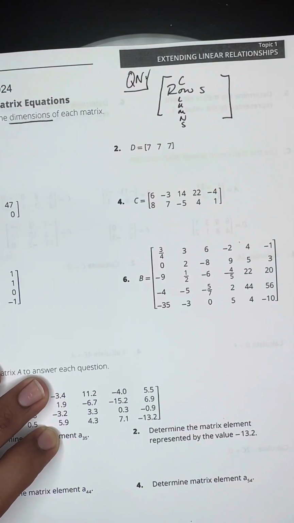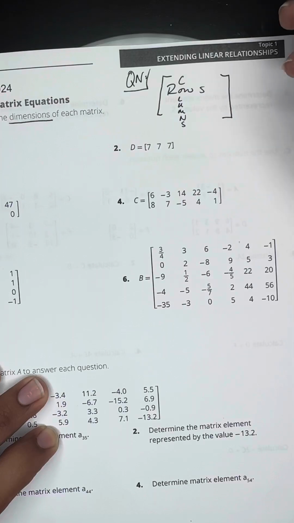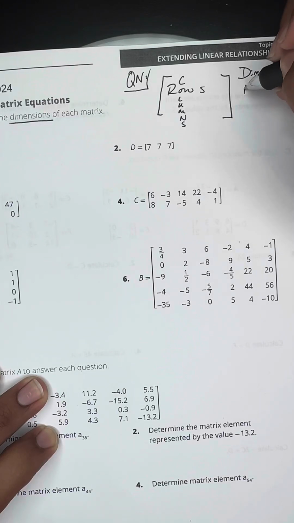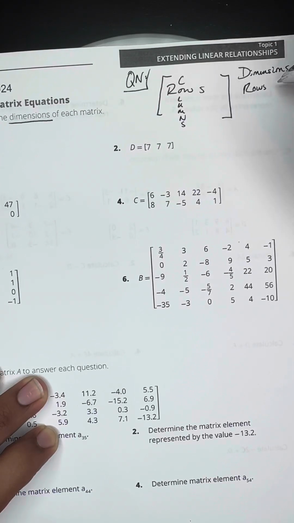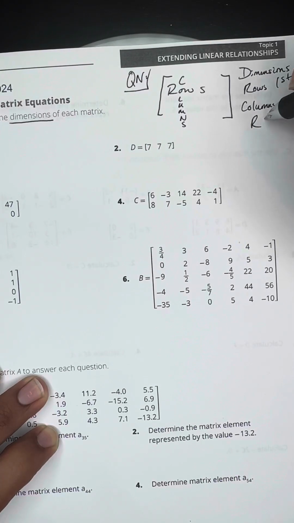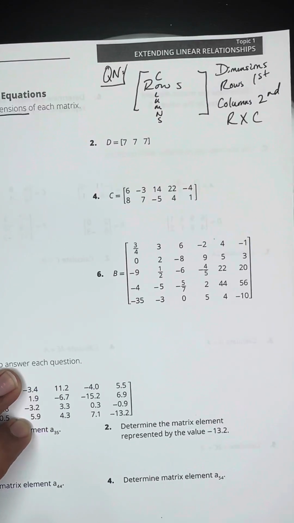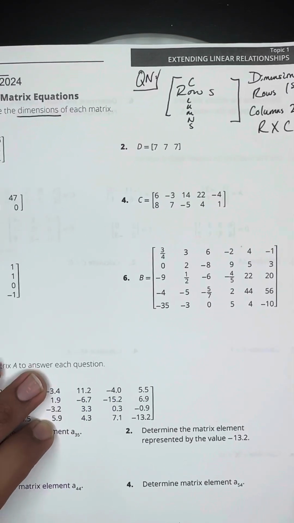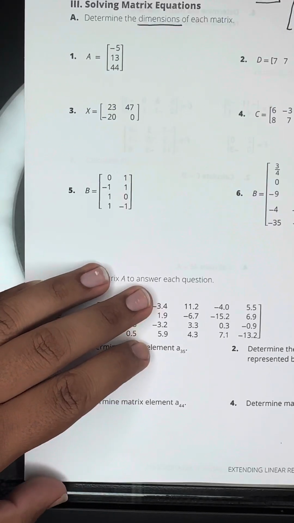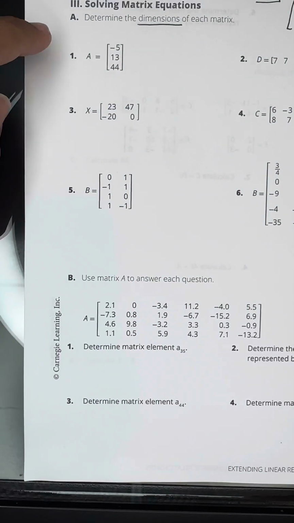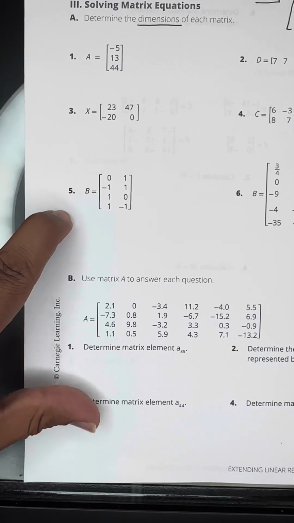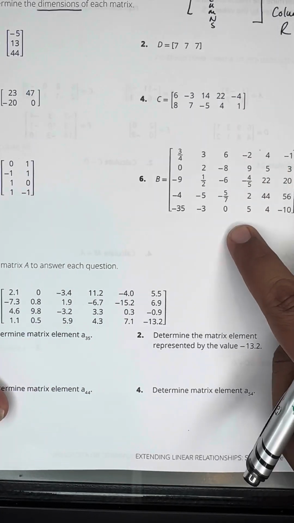For dimensions, rows go first, and then columns go second. Basically, we're gonna have our number of rows times columns, okay? So if I look at the first example, again, if you need to pause this, please do so. I'm gonna do 1, 3, and 5. You all will do 2, 4, 6.